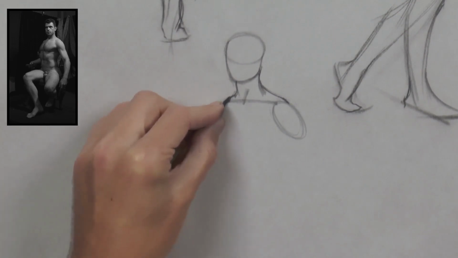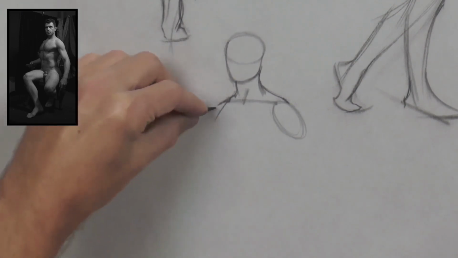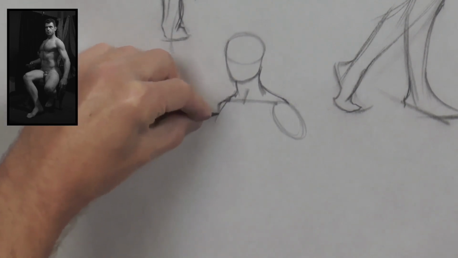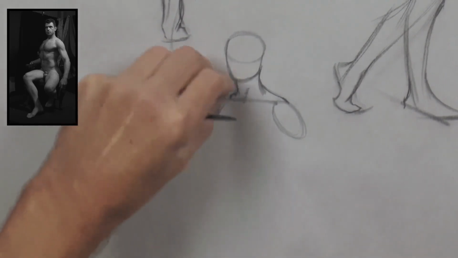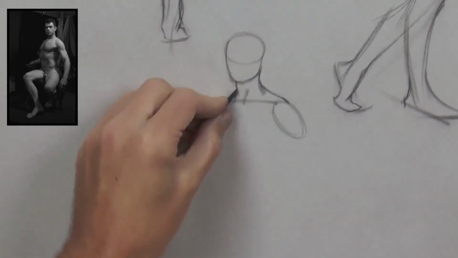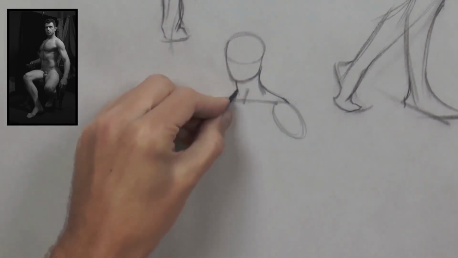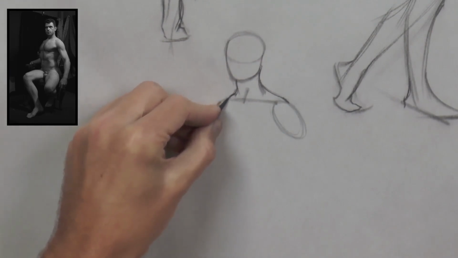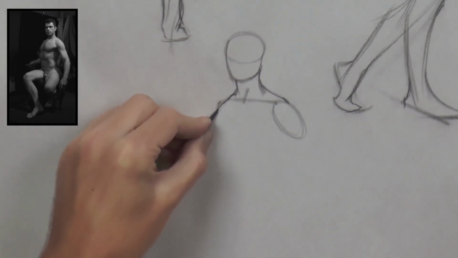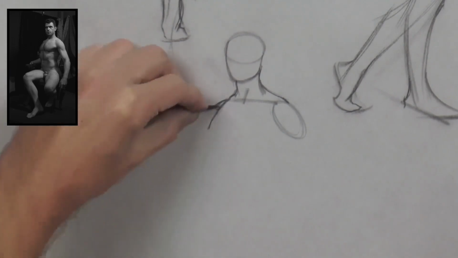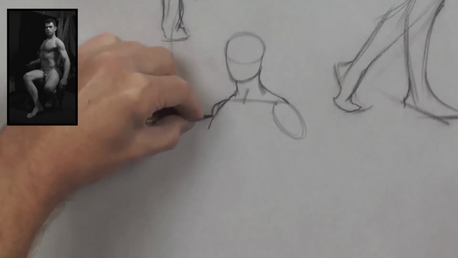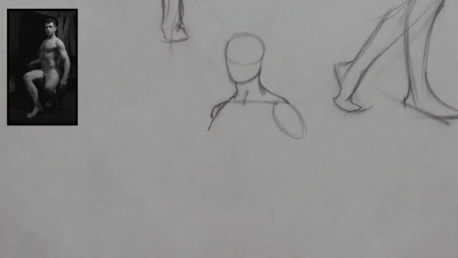We're getting a little bit of the shoulder on this side, just a tiny triangular piece of shoulder sticking out there. I do feel like it needs to come out a little bit farther though. This chest is about there. I think this shoulder is going to sit about like that. Yeah, it looks about right.